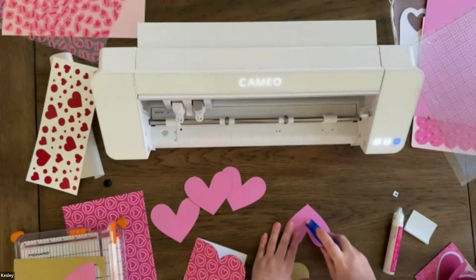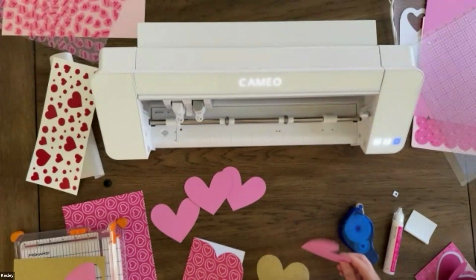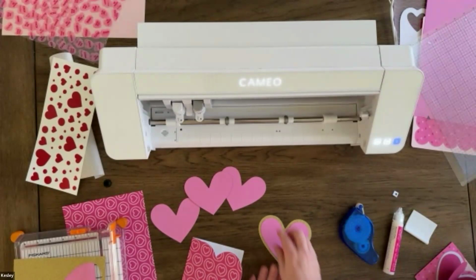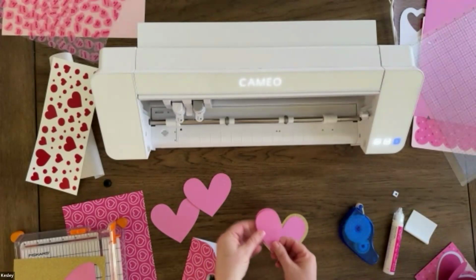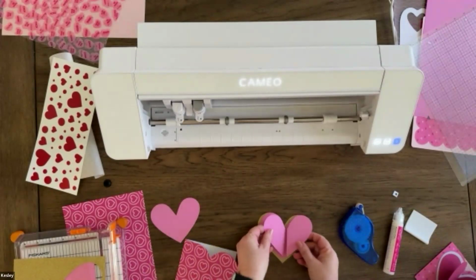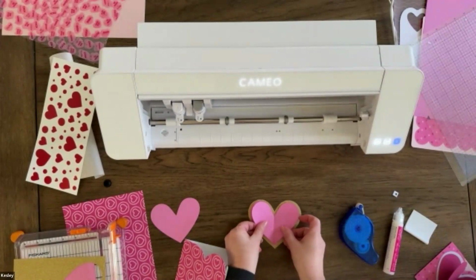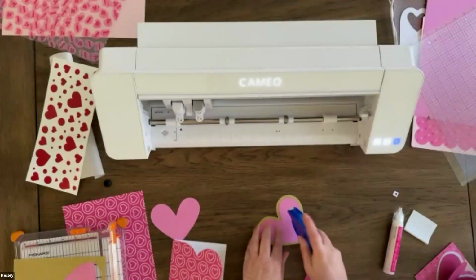So I'm just going to take my adhesive, and this is a clear adhesive. It just rolls on, it's for paper. And we'll put that one heart in the center. Now, again, this is the heart that doesn't have the perforation down the center. The other hearts that do have the perforation down the center make it really easy to fold those in half. So we're just going to fold those in half. This paper has a little bit of a texture to it. And we'll just adhere those right on top of that first pink heart.